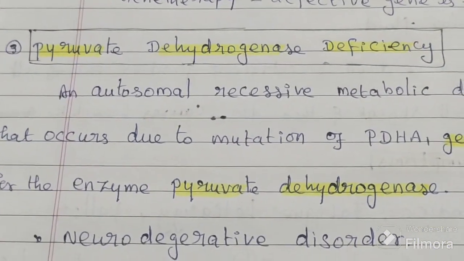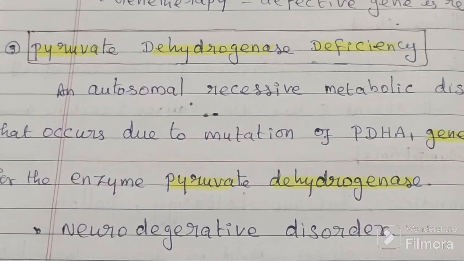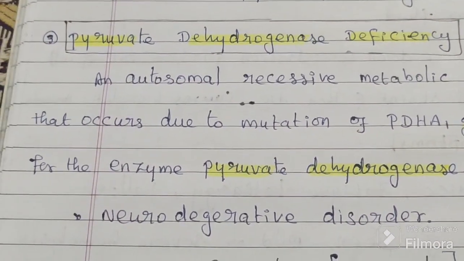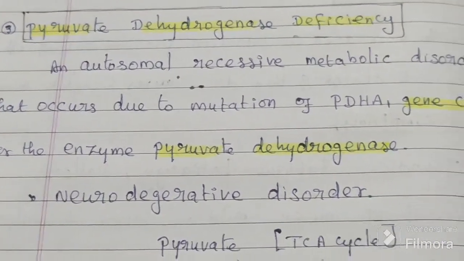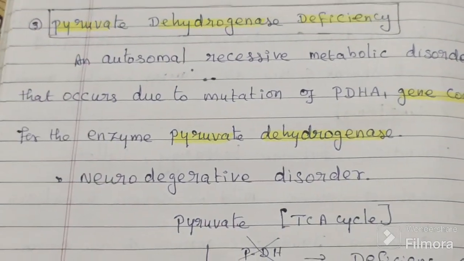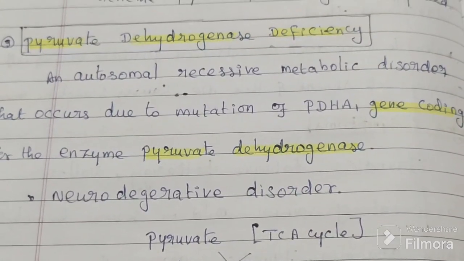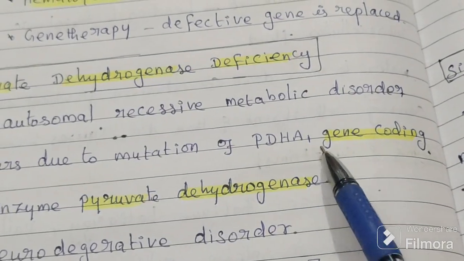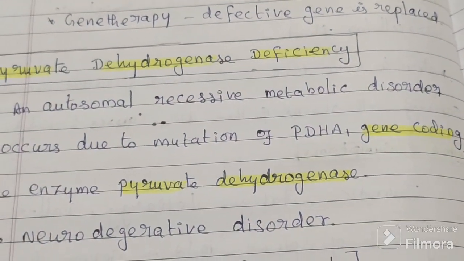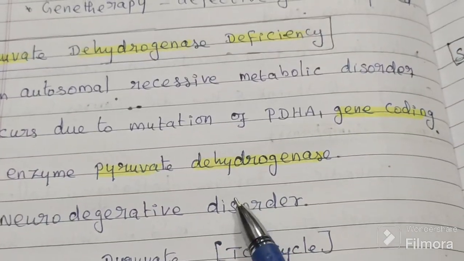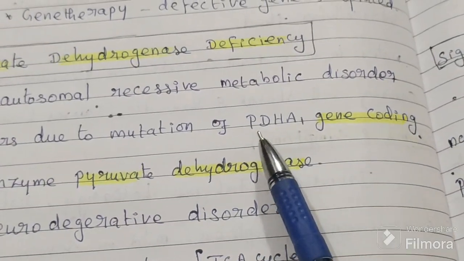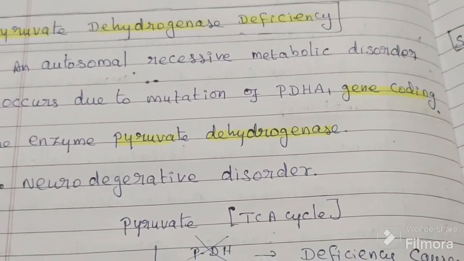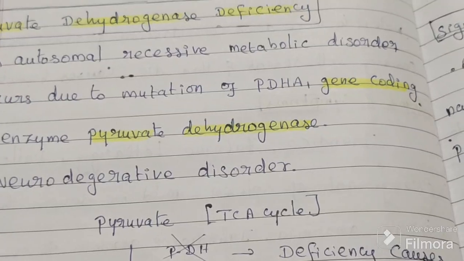The third condition is pyruvate dehydrogenase deficiency. It is an autosomal recessive disorder that occurs due to mutation of the PDHA1 gene, coding for the enzyme pyruvate dehydrogenase. It is a neurodegenerative disorder.